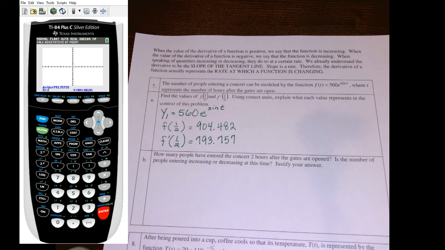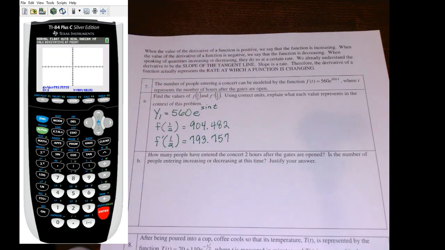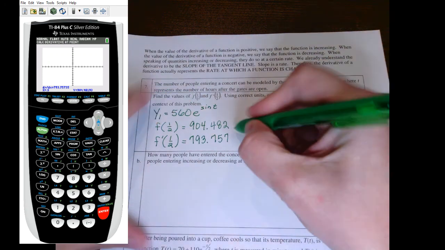Okay, let's add some units then. Look at your function. This is where we got to come back. It says the number of people entering a concert can be modeled by the function. So that means when you get a function value, that's the number of people.